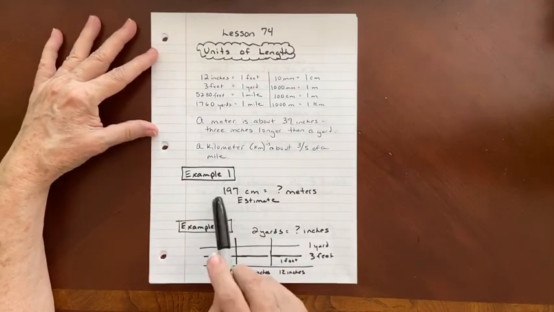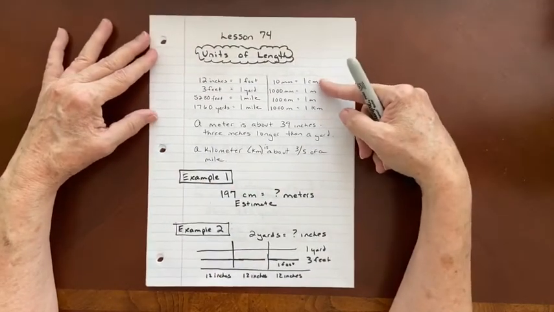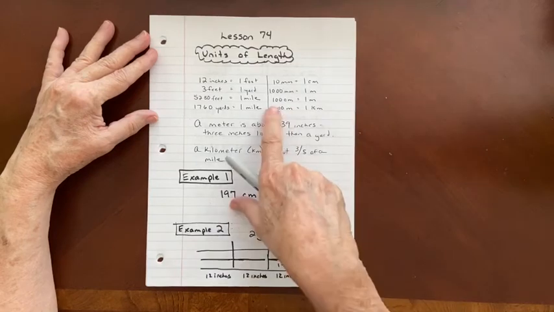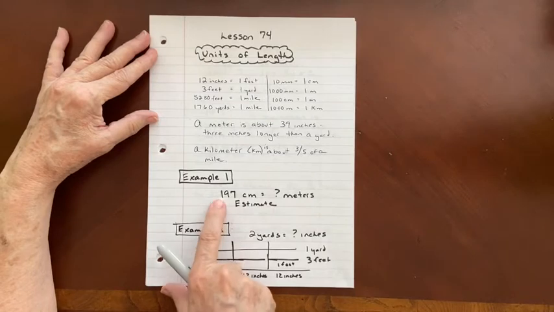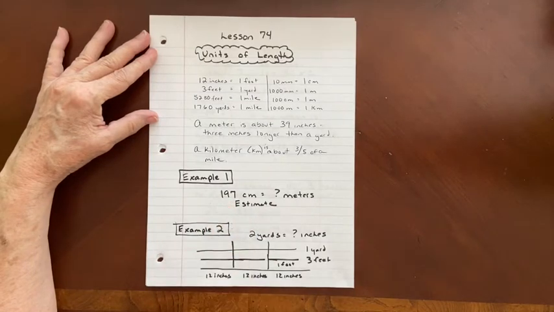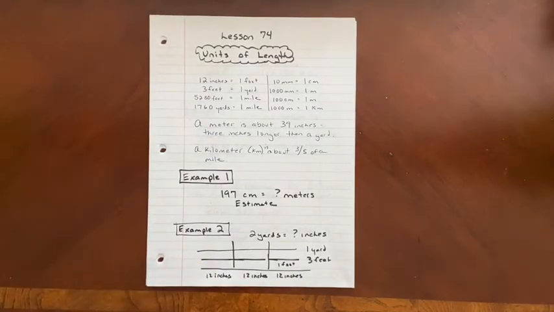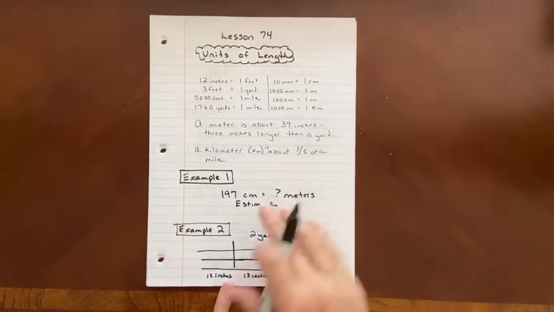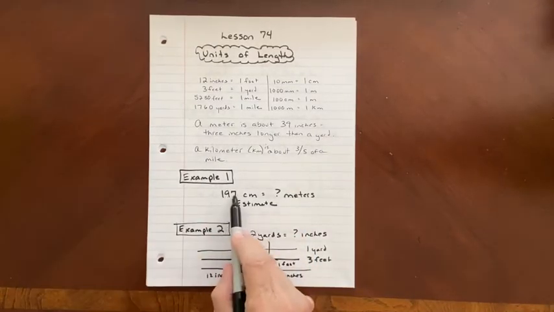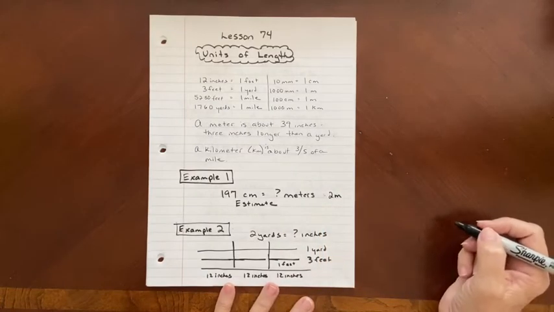So if I have 197 centimeters, how many meters do I have? Well, let's look up at my chart here, and I find that there are 100 centimeters in 1 meter. So I have 1 meter for sure because I have 100. Do I have 2 meters? No, because I don't have 200 centimeters. So if I look at that, can I say, oh, it's almost 2 meters? When they told me to estimate, I can round that to 200. And then I can say 197 centimeters is almost 2 meters.